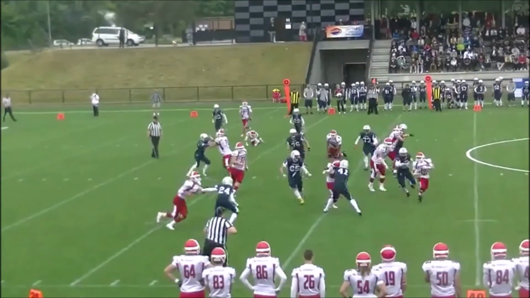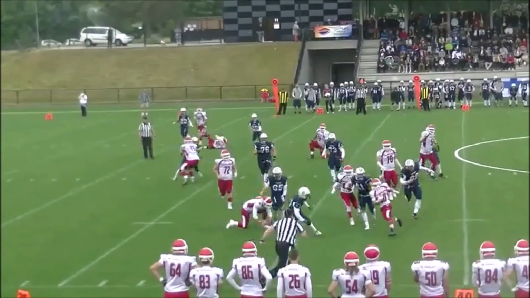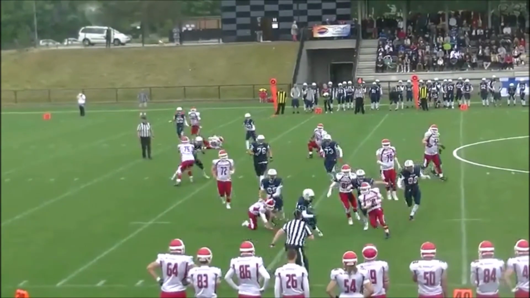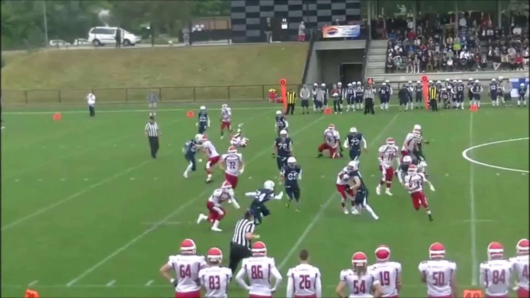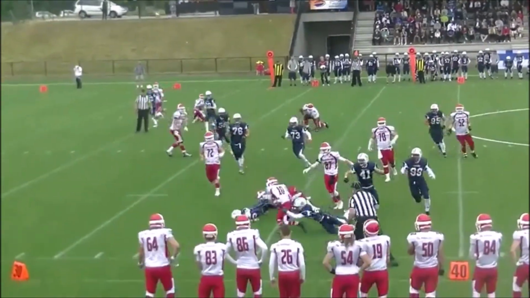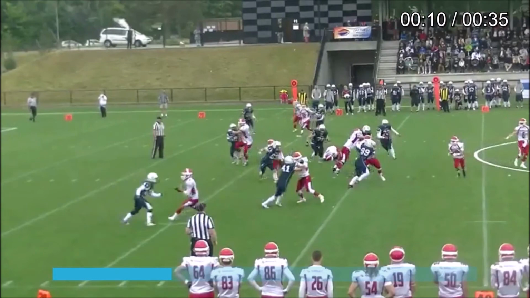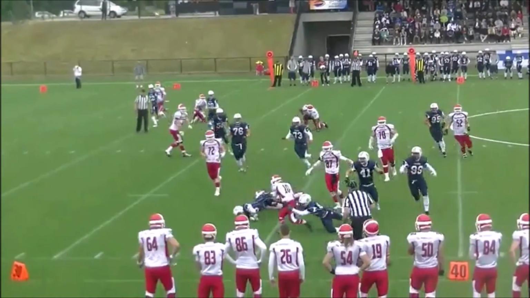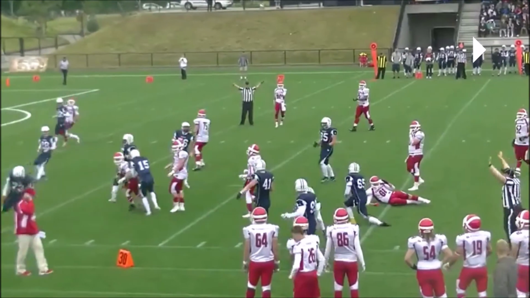So it's important to see not just the contact, because right there it certainly looks like a peel block. But the field judge does a good job of seeing the entire act and making sure that this is not a peel block, because again, the block has to be on purpose, and in this case, it is not.